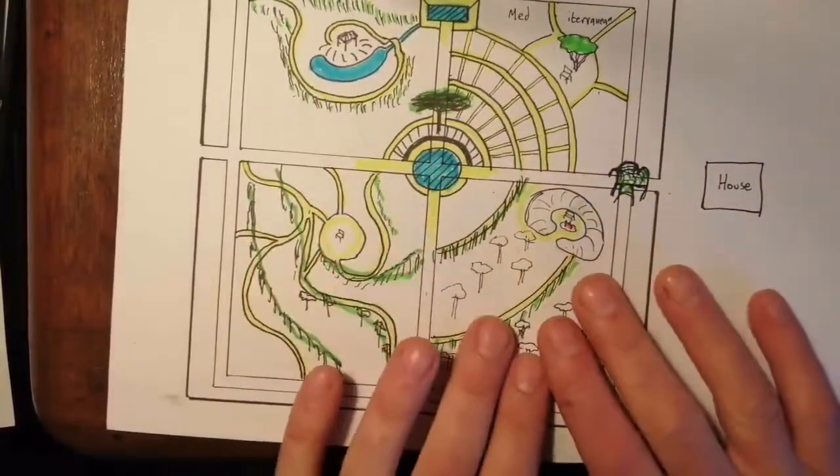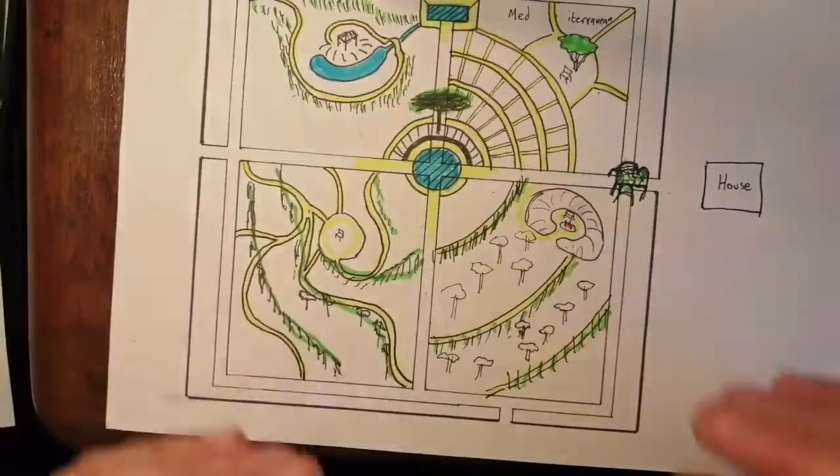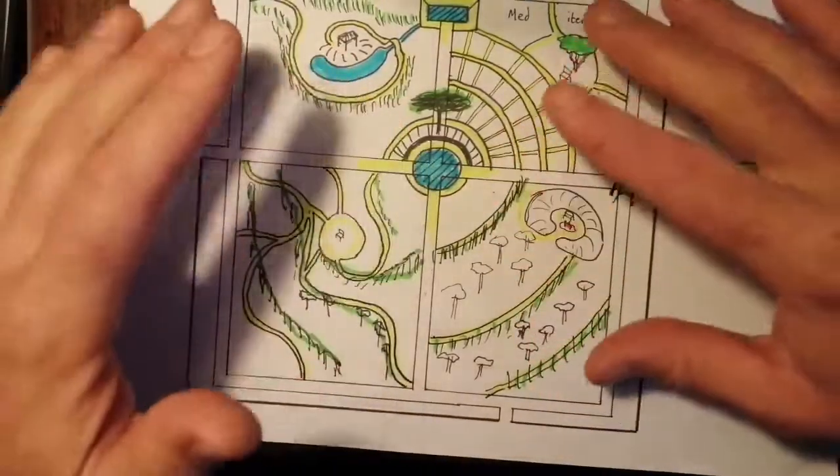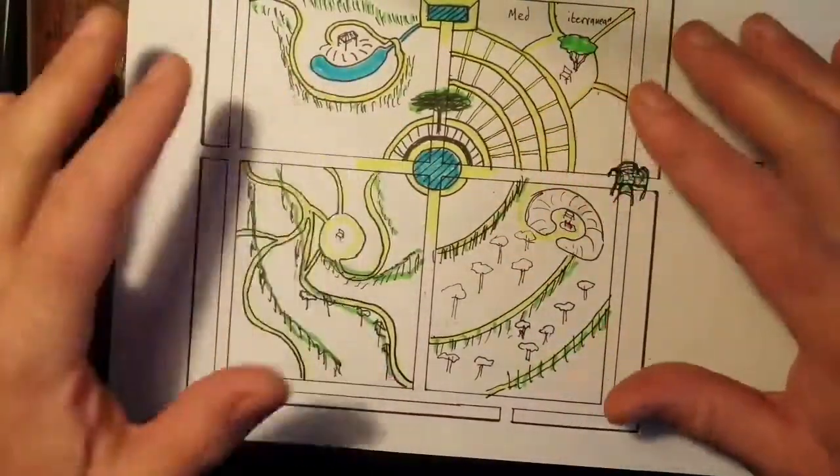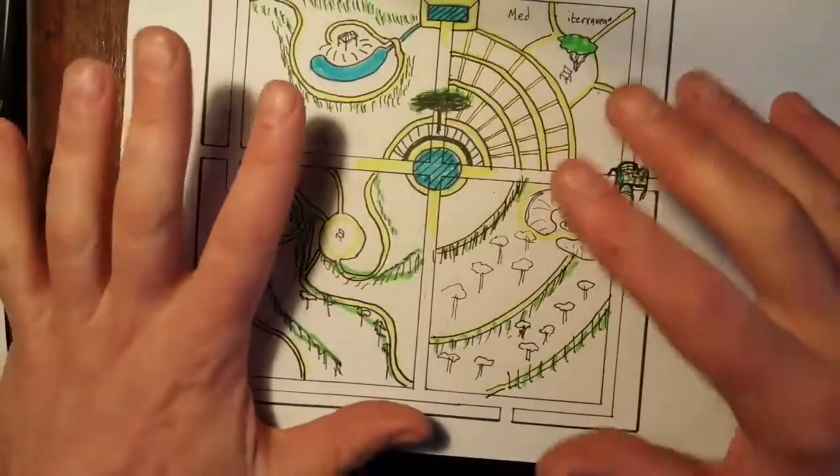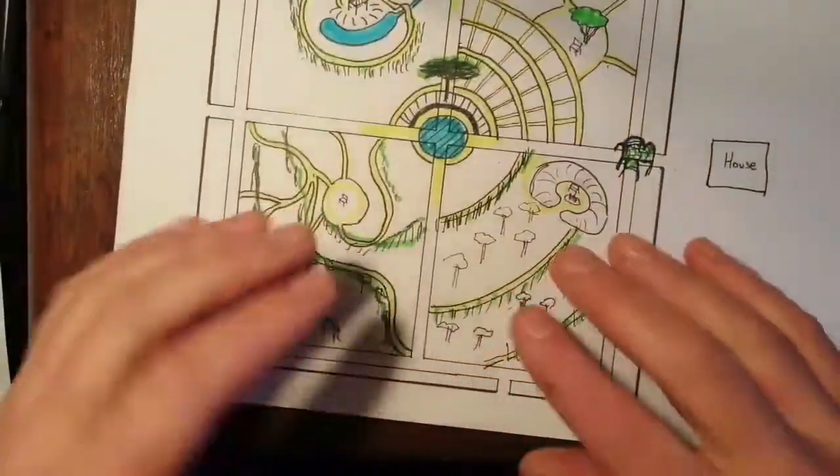And as I said before, these are just rough ideas. They're not at all finished, but just to talk about the functions of different areas. I'll quickly do trees in a minute. Okay.